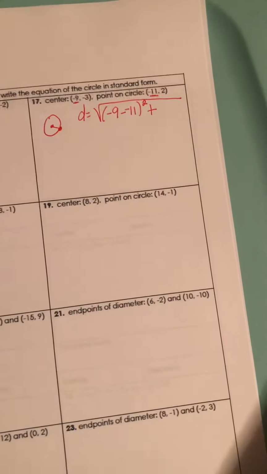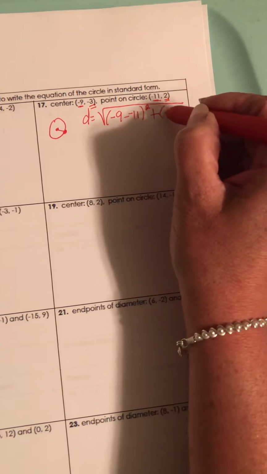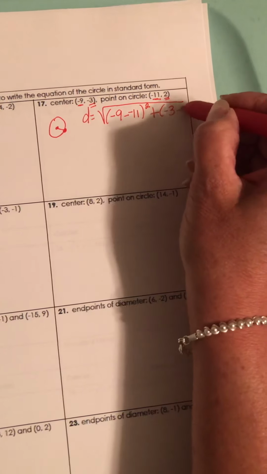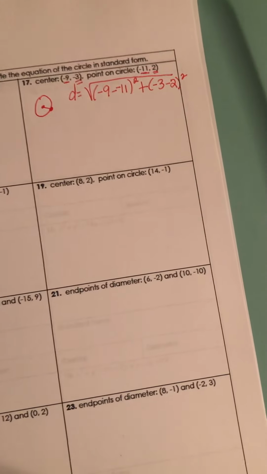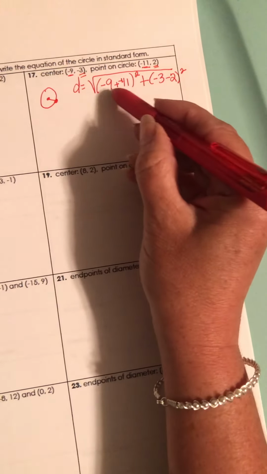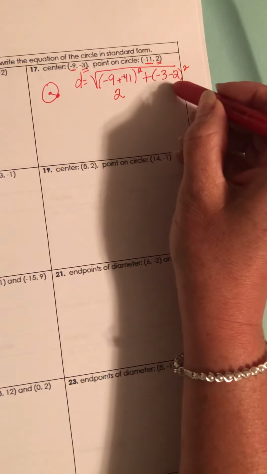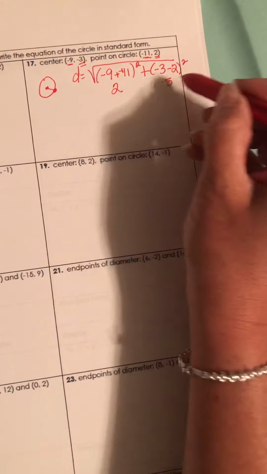Then you're going to do the same thing with your y values. You've got -3 and 2, so that'll be -3 minus 2. And again, square it. Don't forget, the whole purpose of squaring it is to get rid of any negatives that you're going to get, because you can't have a negative under a radical. So as you work these out, you've got minus a negative, which is a plus. So that's going to give you -9 plus 11, which is 2. Over here, you've got -3 minus 2, which is -5.